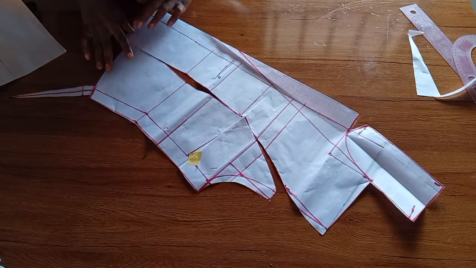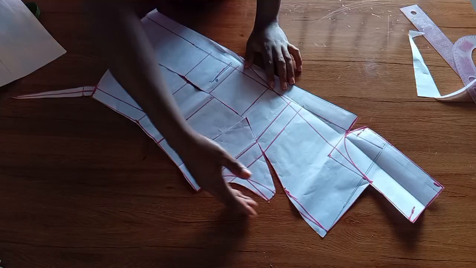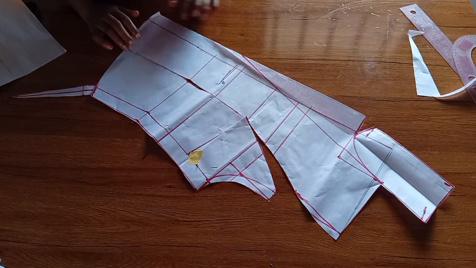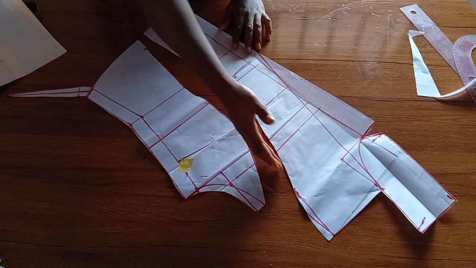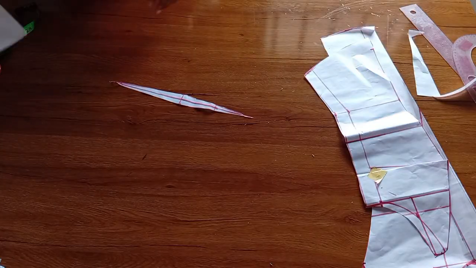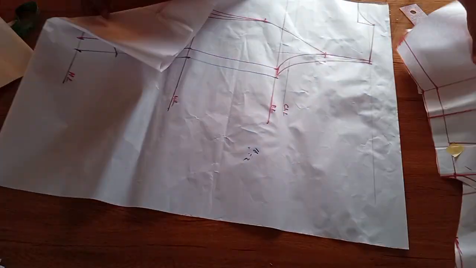But apart from this big hand down, you are adding allowance down here. Don't add allowance here. The armhole, we have added allowance, and the shaping side, we have added allowance, and the down, we have added allowance. So you're adding allowance here, if you are cutting on your fabric, you add half inch allowance just for the sewing. So we are going to cut out our back too.